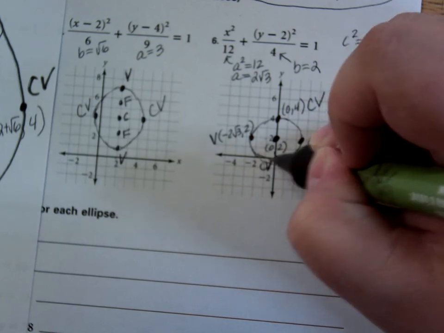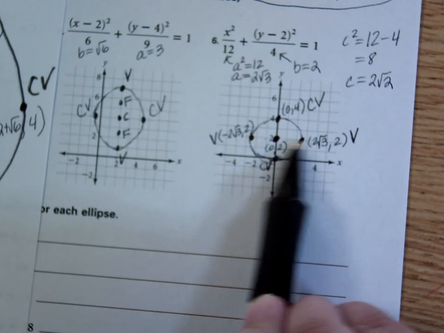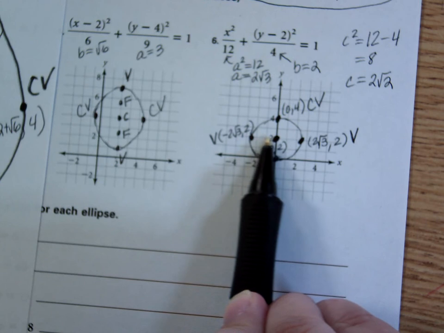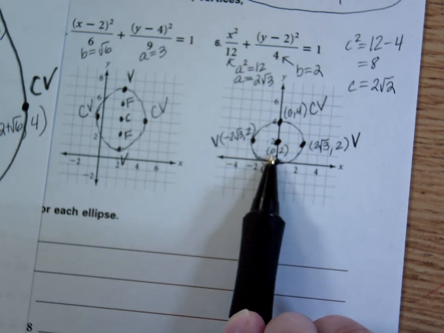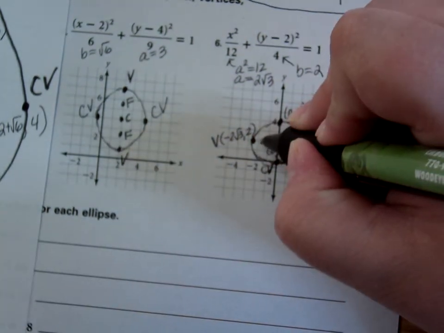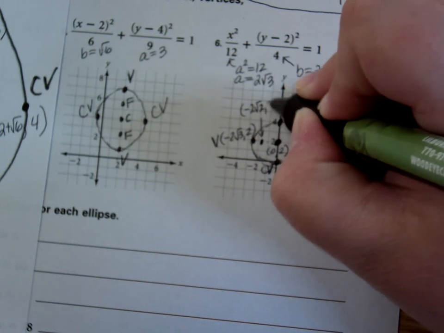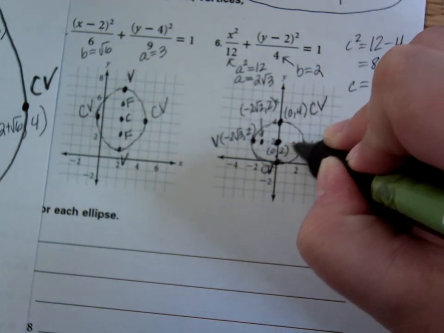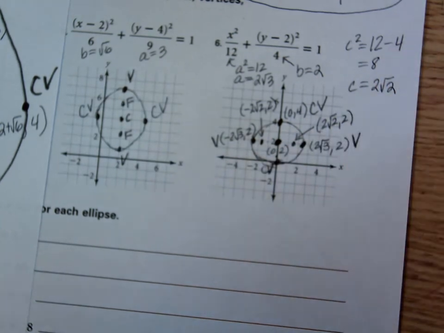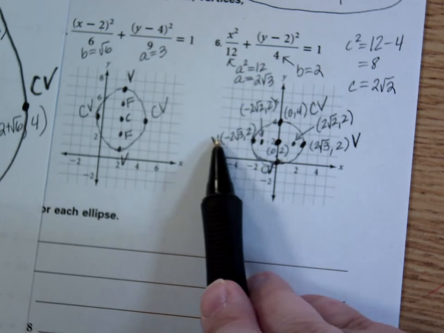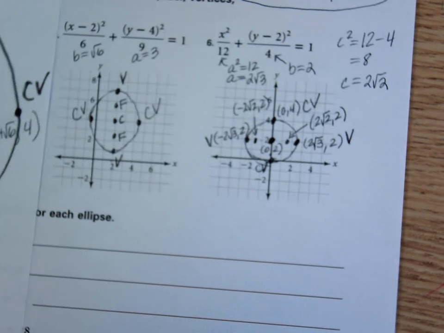All I've got left is to find the foci. Now they're going to be on the major axis, so they're going to be left and right from the center. That means minus from the x value and plus from the x value. So 0 minus 2 root 2, which is over here somewhere, and 0 plus 2 root 2, which is over here somewhere. Notice that my y value for all the ones on the major axis is 2, the same as the center. The y value doesn't change if you're going to the left and right, only the x value.